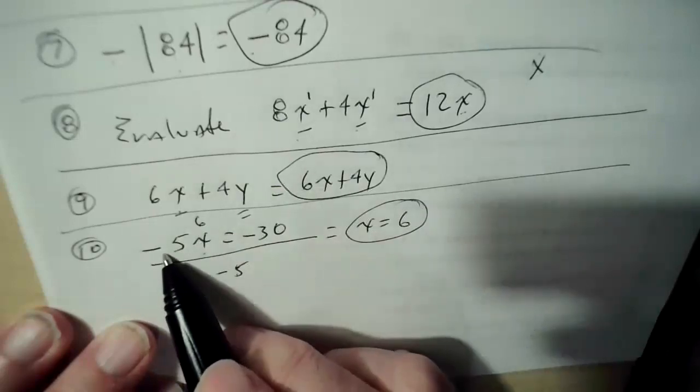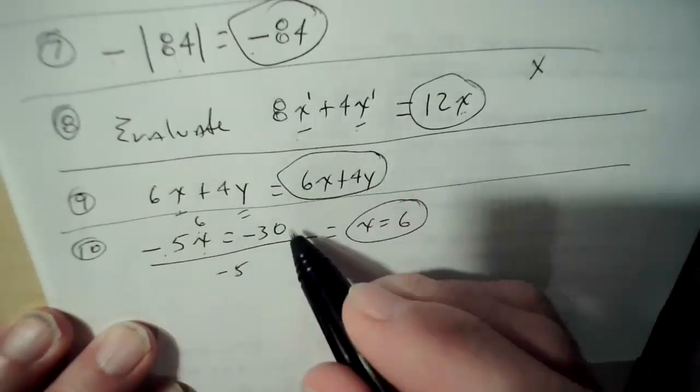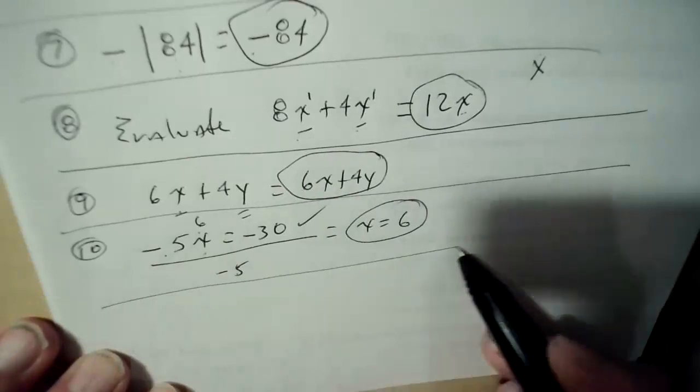If you're not sure, plug it back in. Negative 5 times 6 is negative 30, so we are correct.